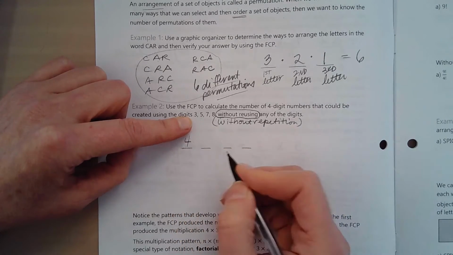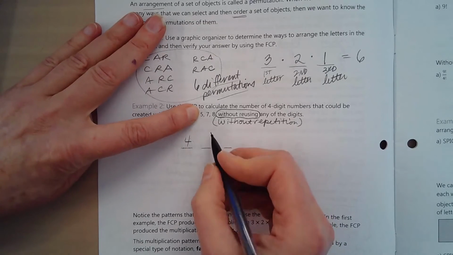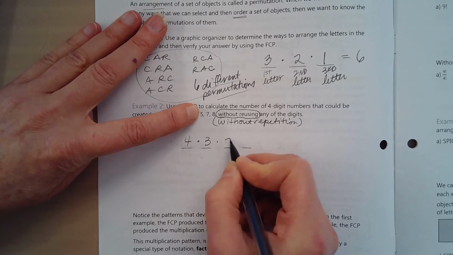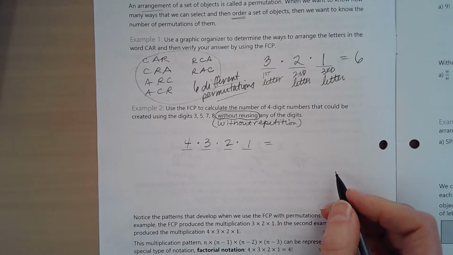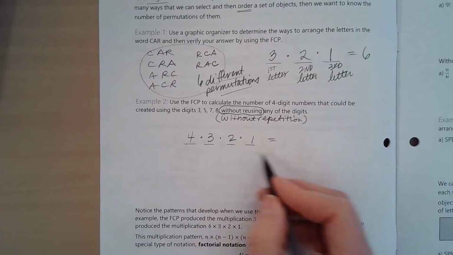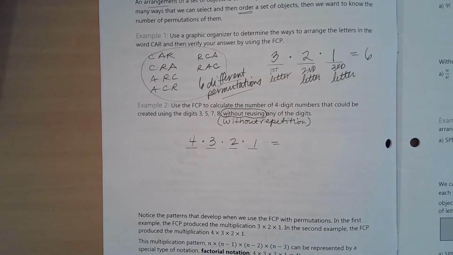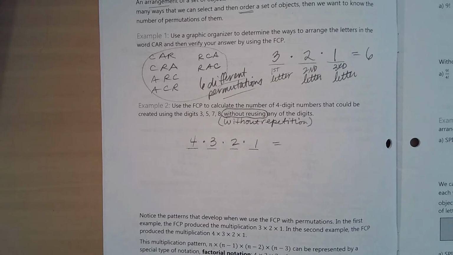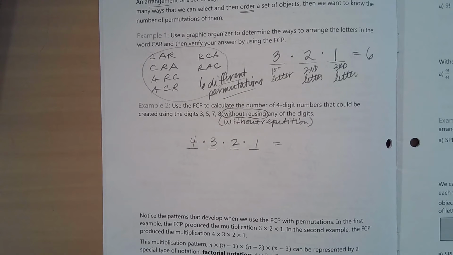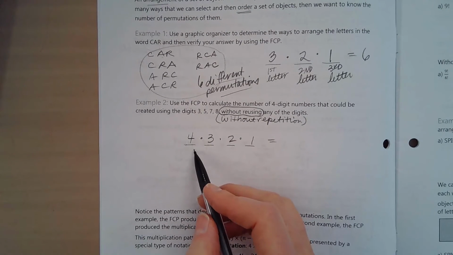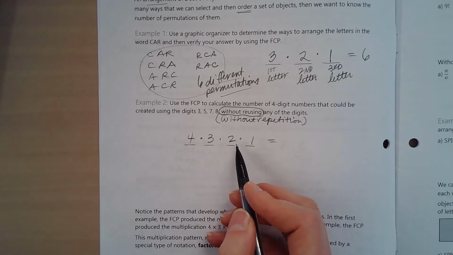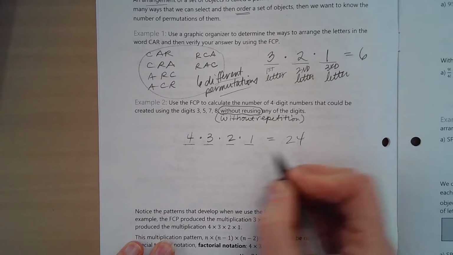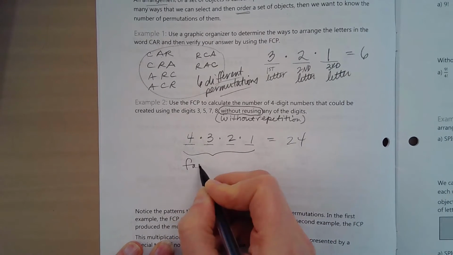4, okay. So one of the digits is used up, I can't use it again. Then I get a choice of 3, then 2, then 1. See the patterning that develops when I'm selecting from the same pile? 3, 2, 1, 4, 3, 2, 1. So when you get a question where you're pulling things from the same pile and they're reducing by 1, you get what's called a factorial. When you multiply numbers, and the sequence is created by taking 1 less each time, that is called a factorial. So this is a factorial.